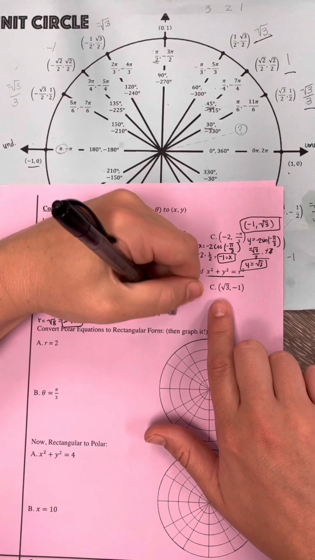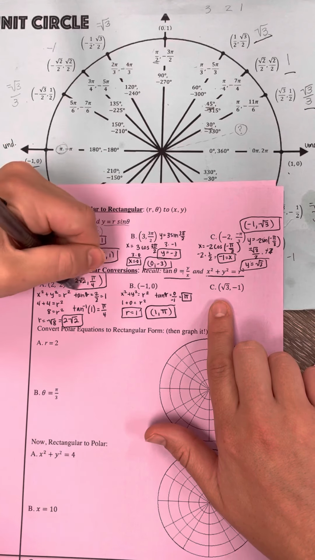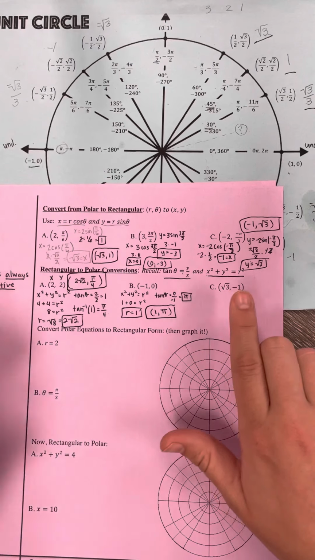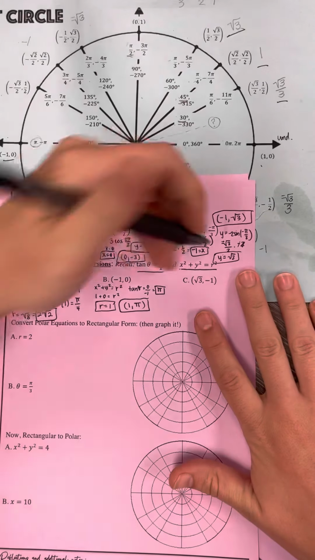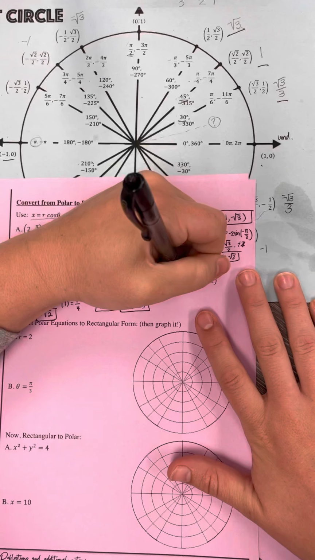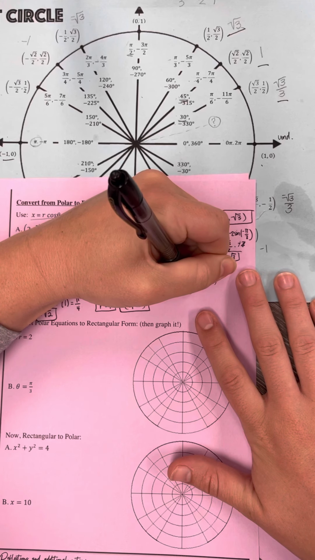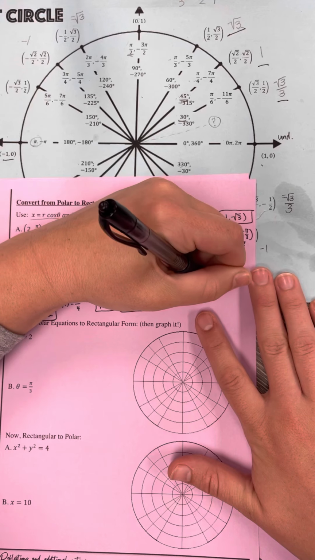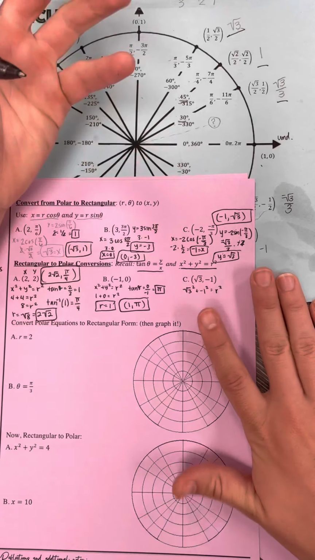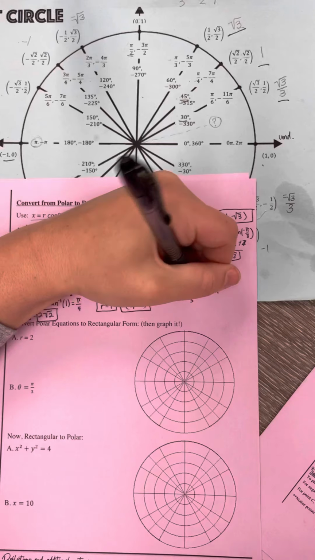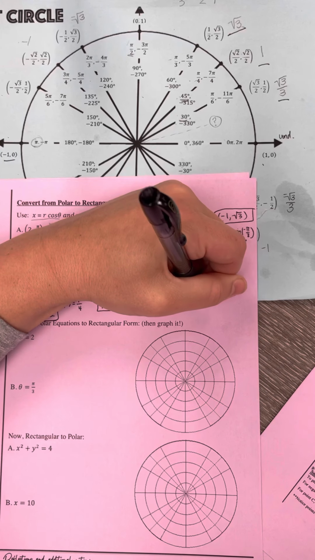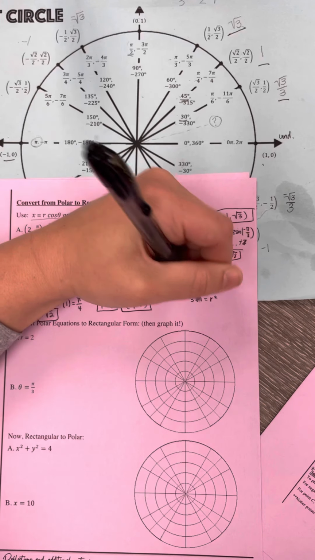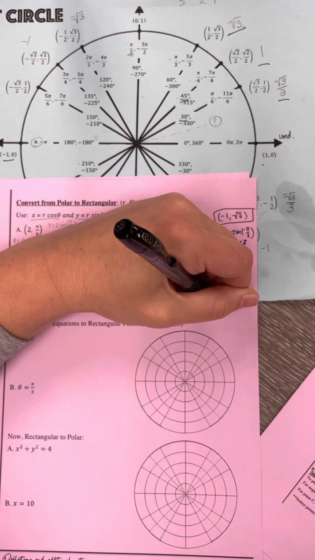Okay, last one. And then I'll probably break and do this on a separate video. So we have square root of 3 squared, plus -1 squared is equal to r squared. So square root of 3 squared is just 3. -1 squared is 1. That means 4 is equal to r squared.